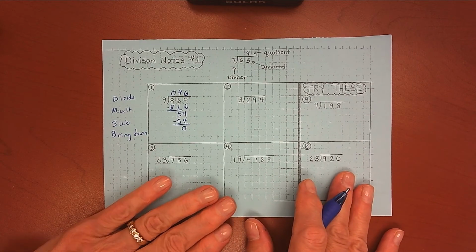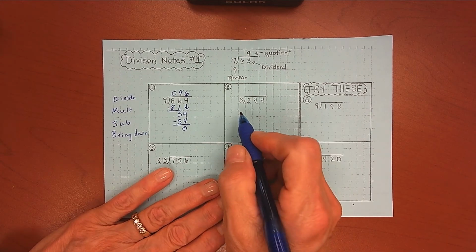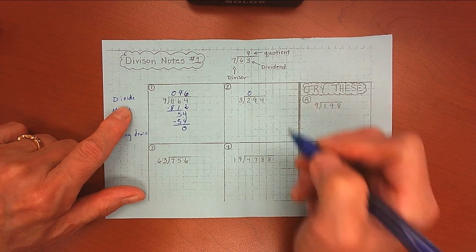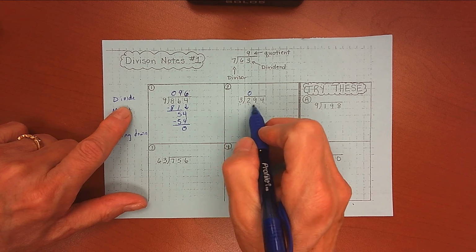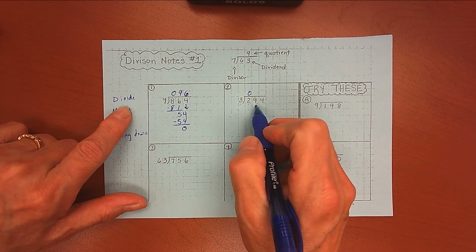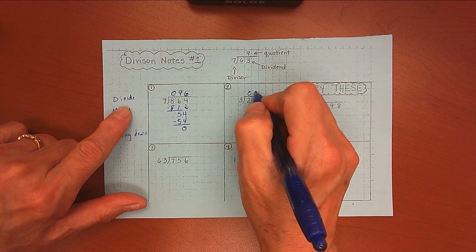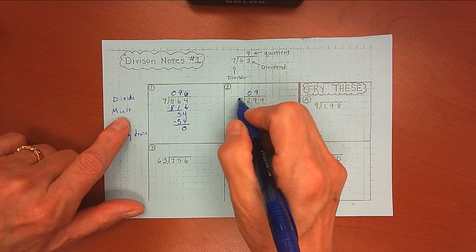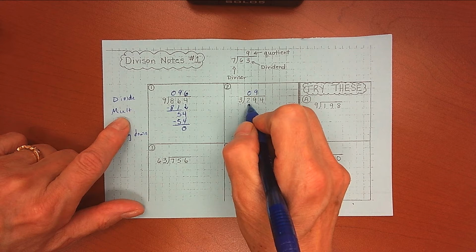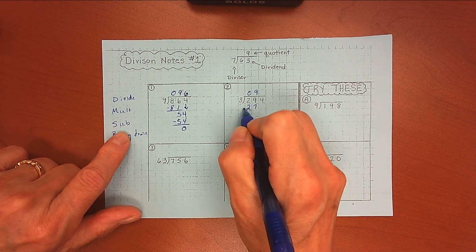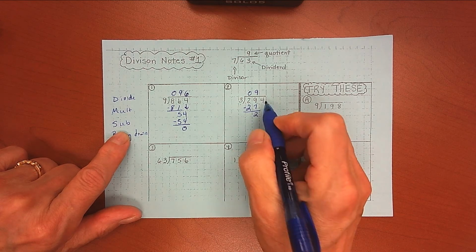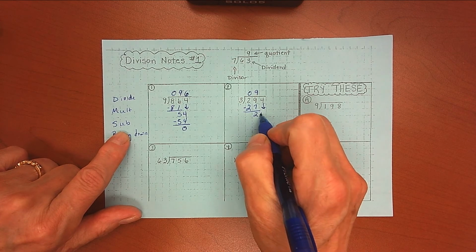All right, let's look at our second problem here. So first of all, we divide. 3 can't divide into 2. I'll put a 0 there as my placeholder. 3 can divide into 29, and 3 goes into 29 9 times, because we know that 9 times 3 is 27. So now we're multiplying. 9 times 3 is 27. And now we subtract 27 from 29. That gives us 2. And then we bring down our 4.